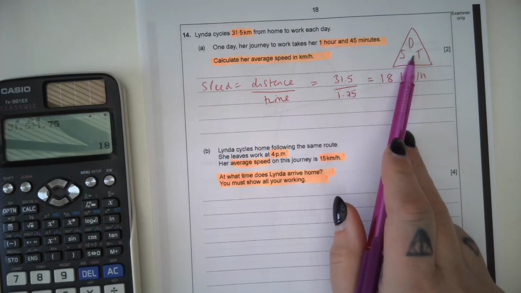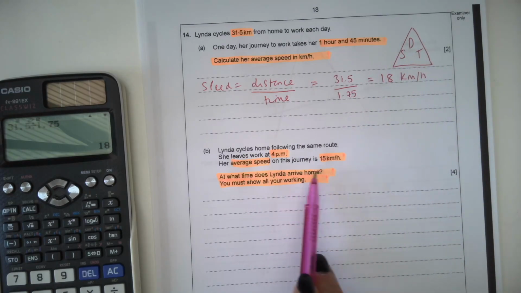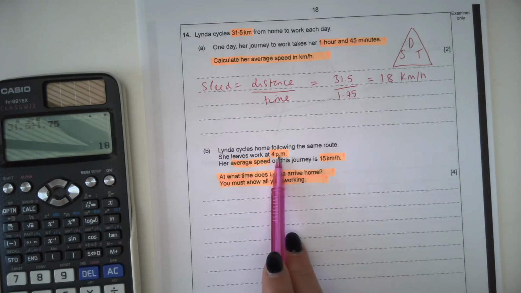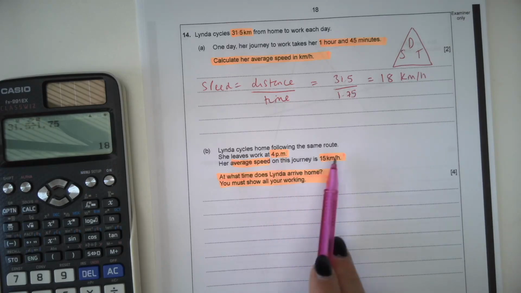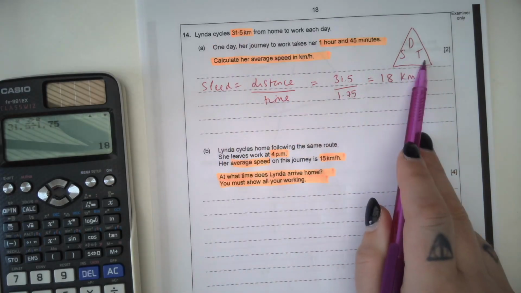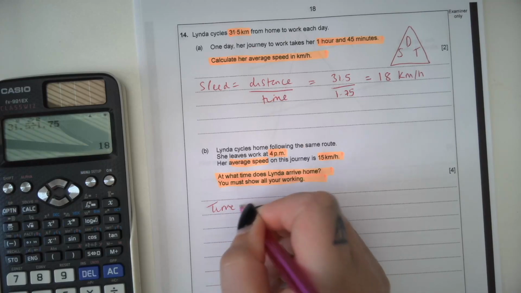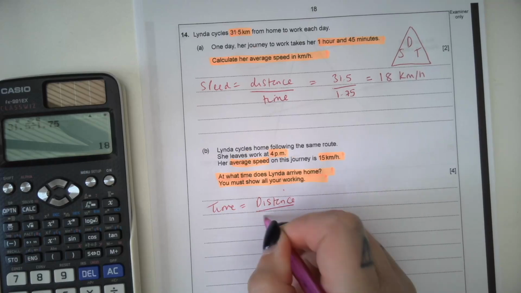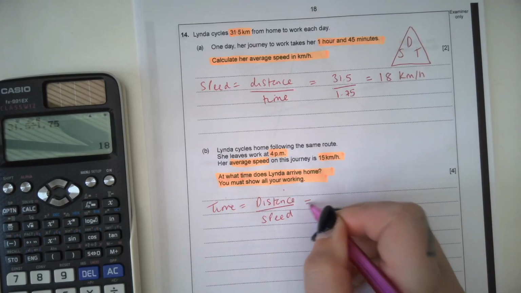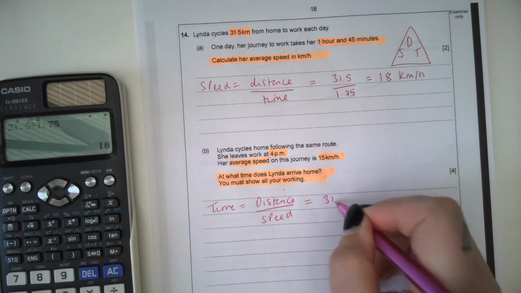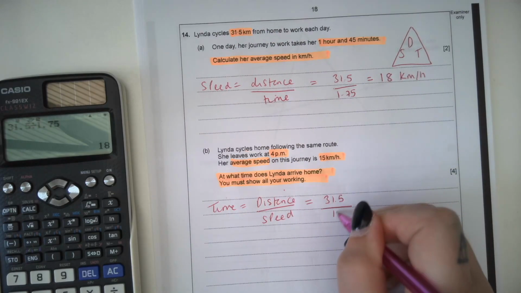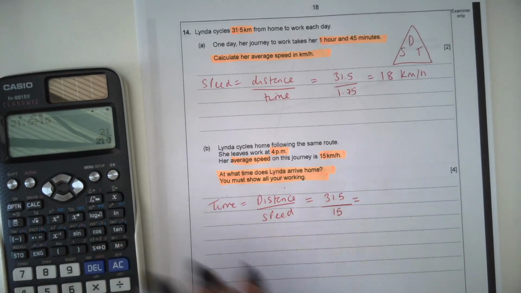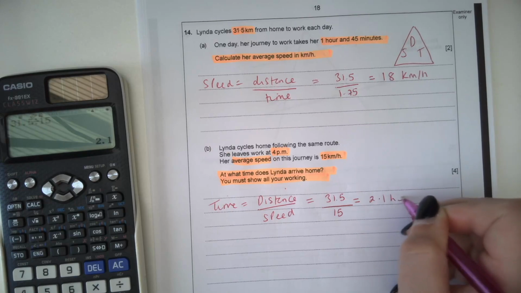Okay, so we're still working with this triangle, but we're working out time because we want to know what time she arrives home. So we're going to have to work with the fact that she left at 4, but we don't know how long it took her. So we have speed, we have distance, we're working with time. So time is equal to distance divided by speed. Okay, so we know our distance is 31.5. We know our speed is 15. So 31.5 divided by 15 is 2.1 hours.